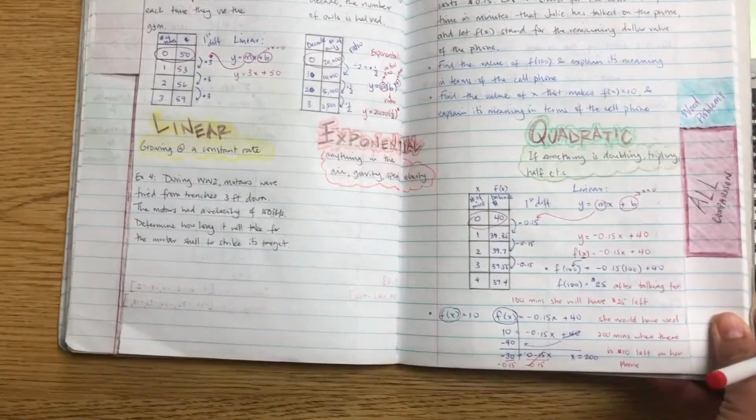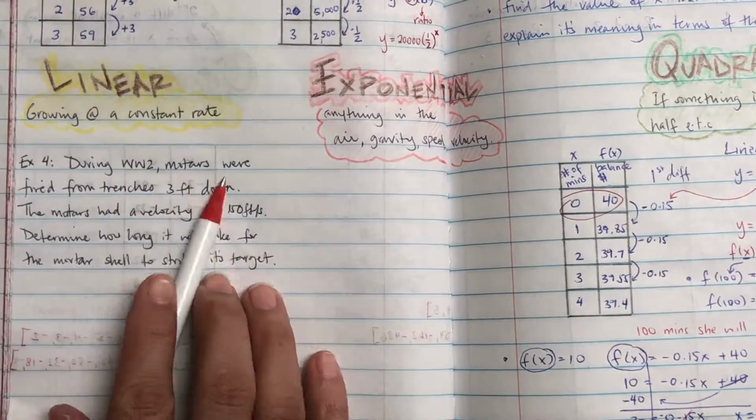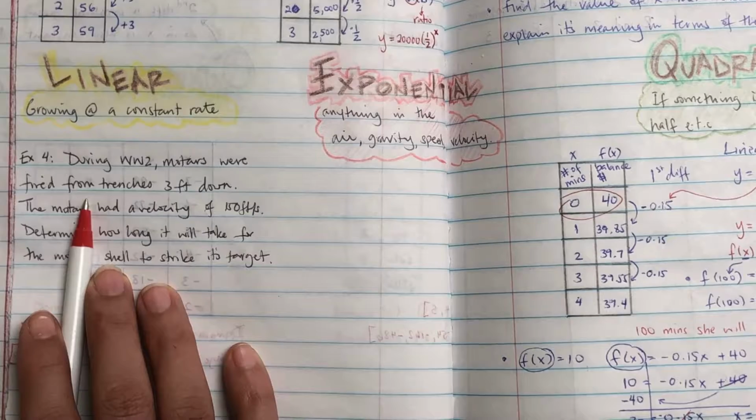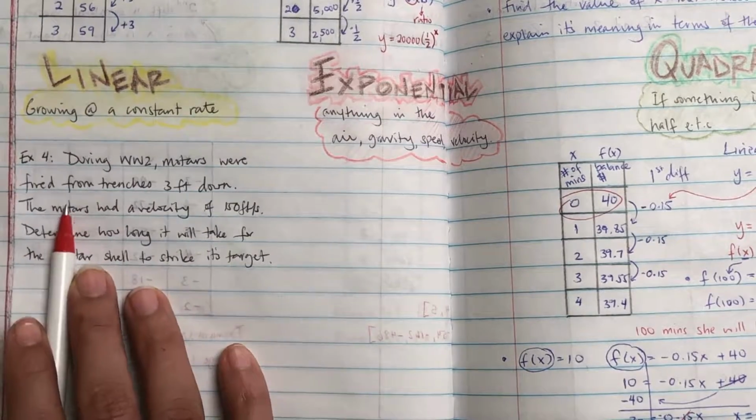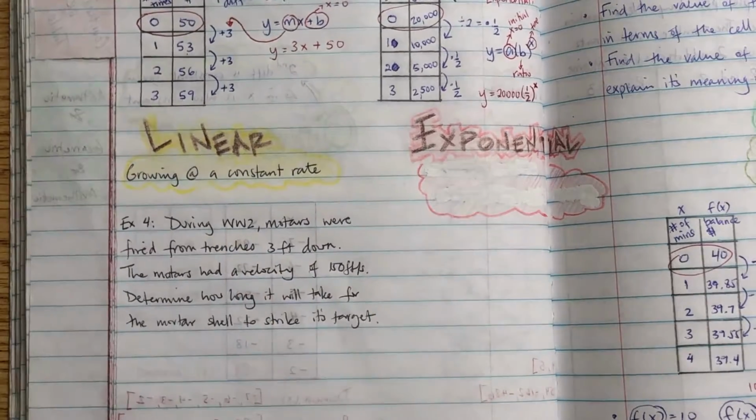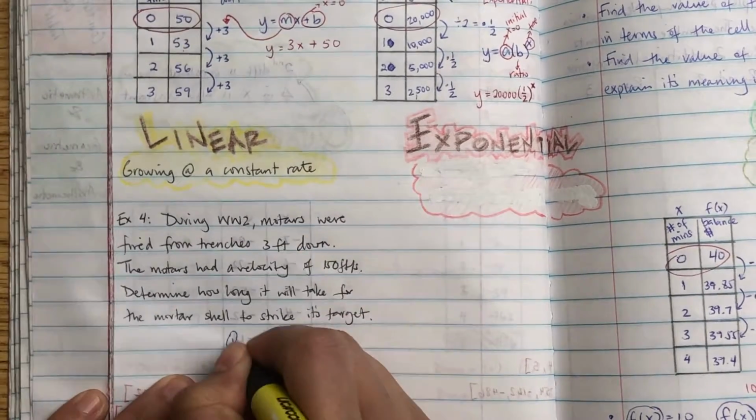All right, final example. During World War II, militaries were fired from the trenches 3 feet down. And remember, I initially copied my exponential and quadratic wrong. That's why you see it's white out now. But what does it mean?